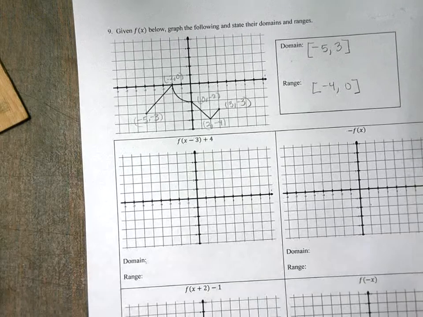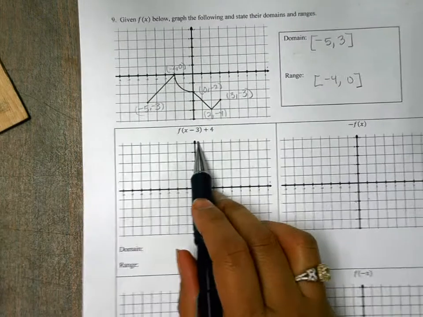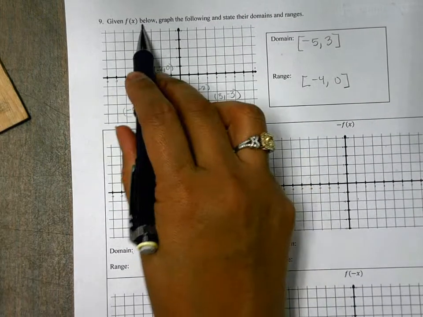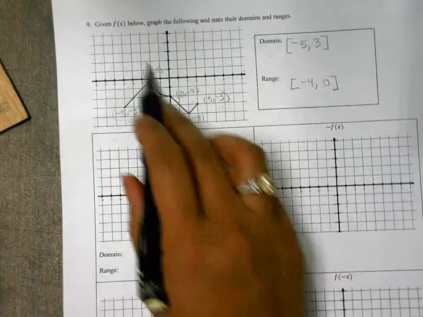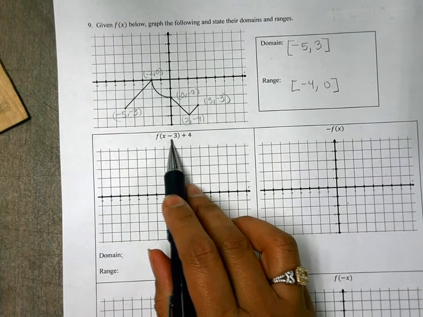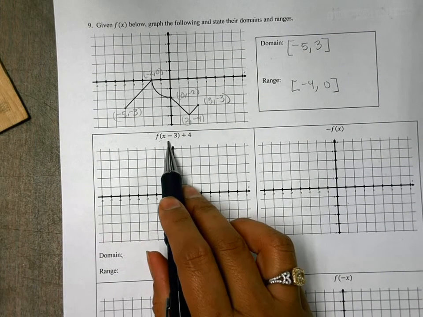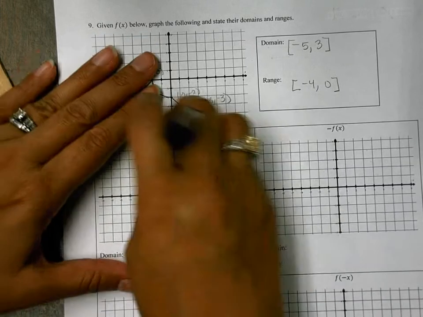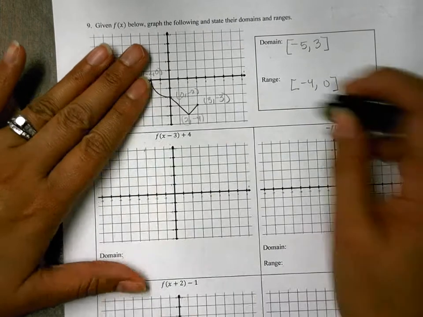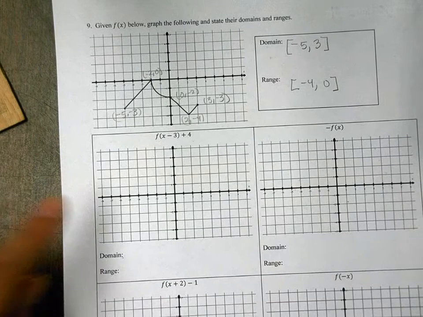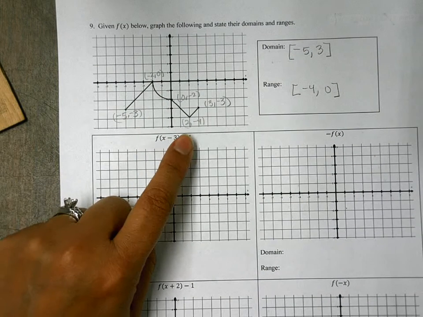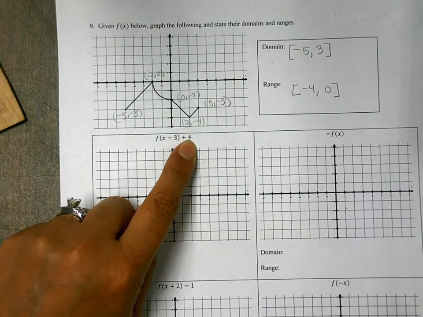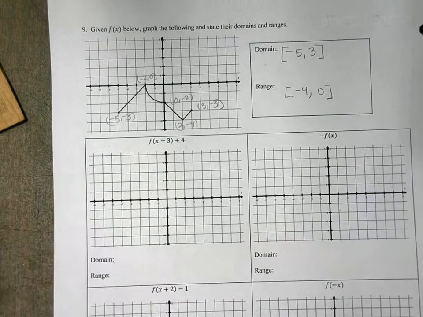All right. Now this one's asking us to translate the f function, the f of x function, right 3 and up 4. We know that because inside the parentheses is right left, outside is up down. It's still working the same way as we've been doing it before. It just looks a little wonky. So inside is the opposite, right left, outside stays the same, up down. So right 3, up 4.